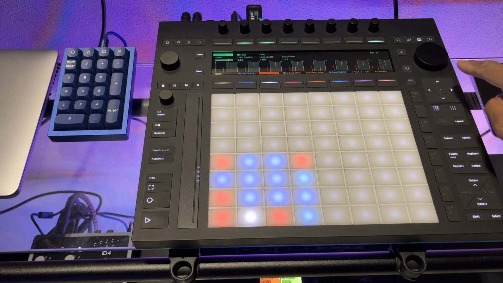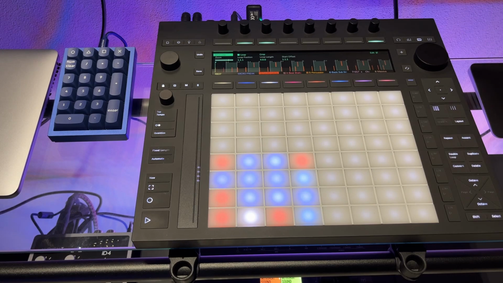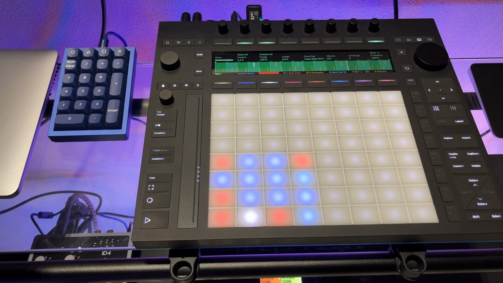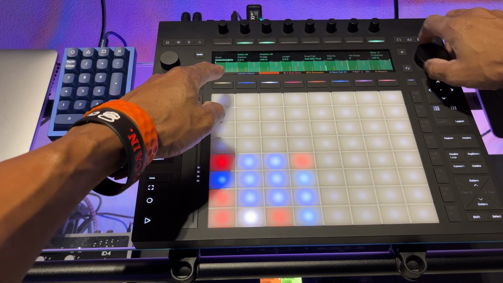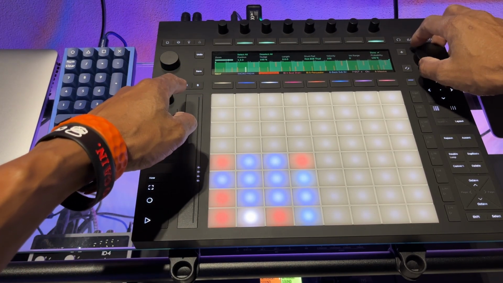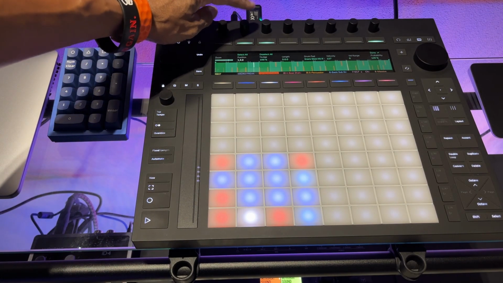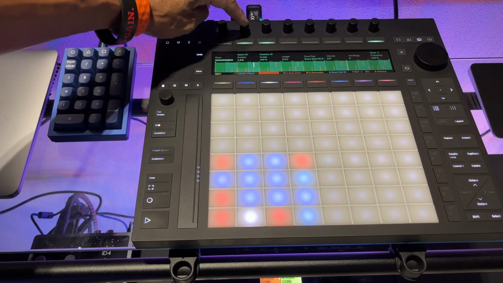Now, let's talk about navigation very quickly. If I move this within the clip view, what does that do? It automatically goes into edit view and allows you to scroll through, I'm scrolling clockwise, through each one of your events. And once you've got them highlighted, you can either change the position. I'm just tapping the buttons here above the knobs.